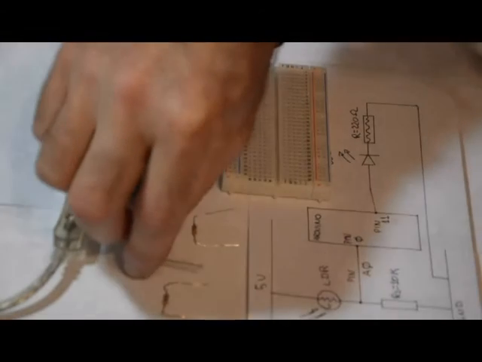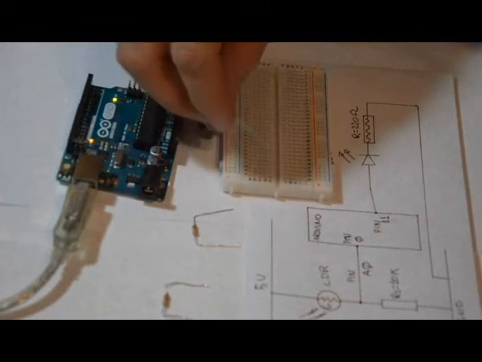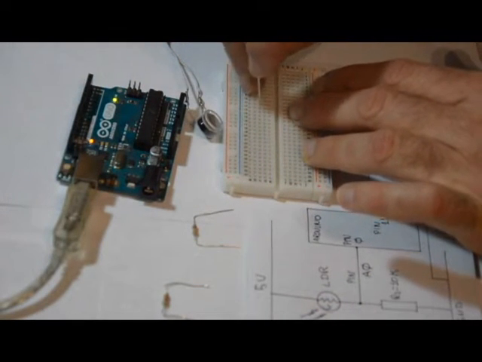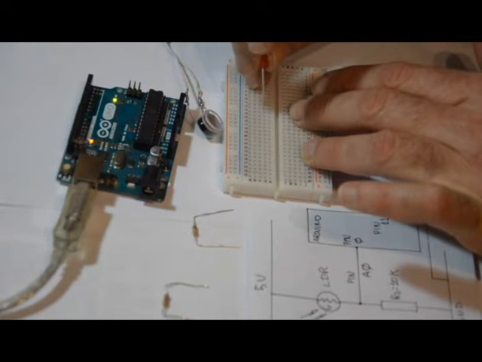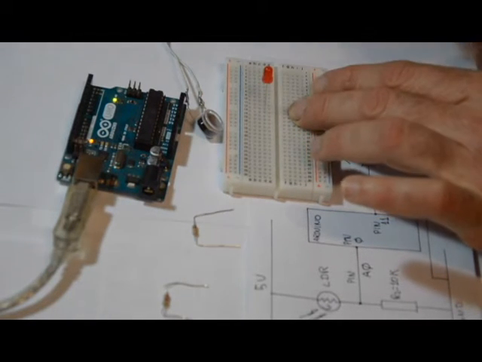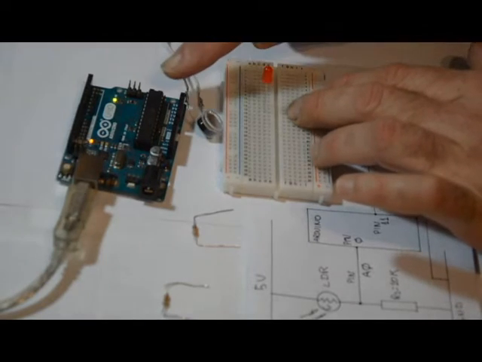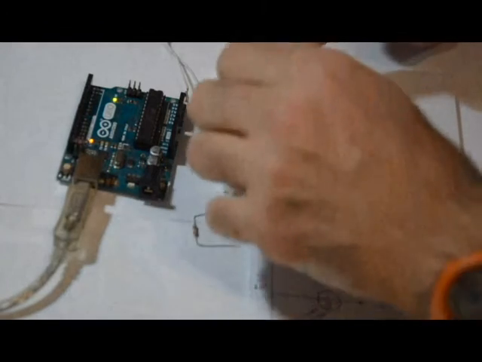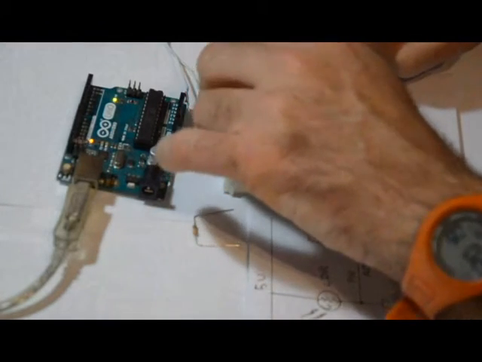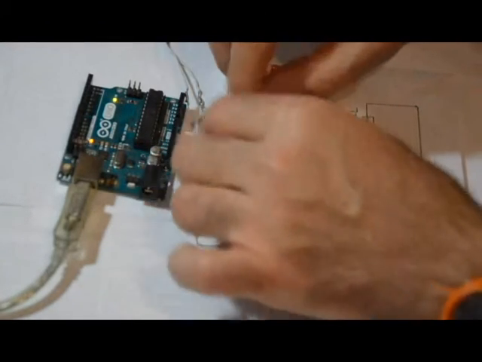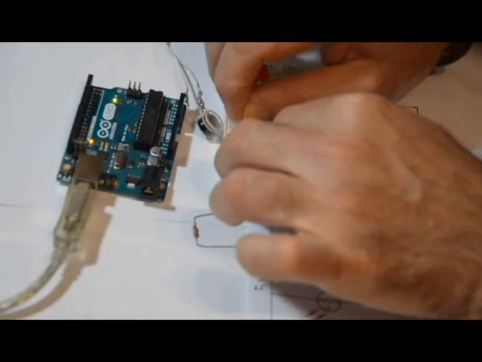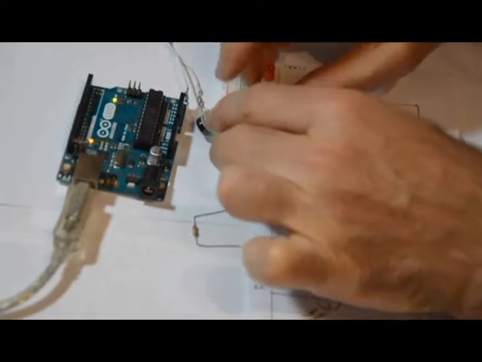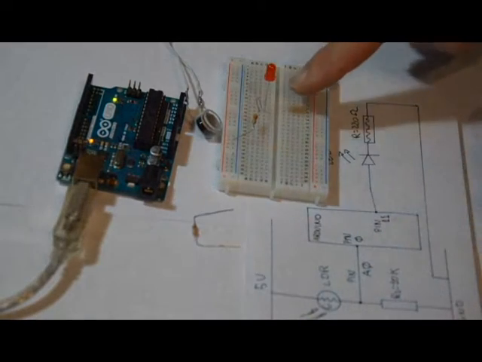So the first component that we have to connect is the LED. The LED is going to be our source of light, and is going to be connected to the output of our Arduino board. The LED is connected in series with a resistance that is going to control the amount of current that is going to flow through the LED.